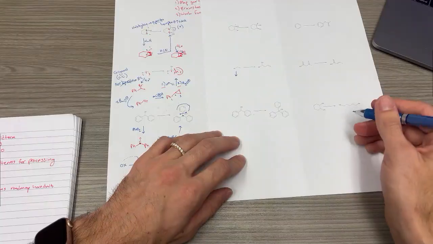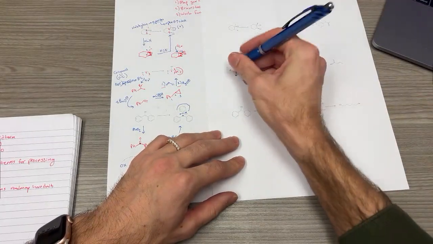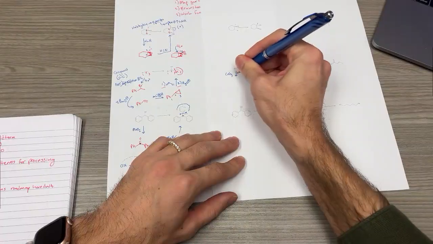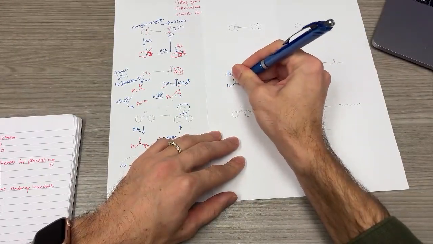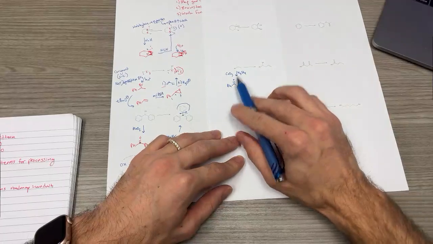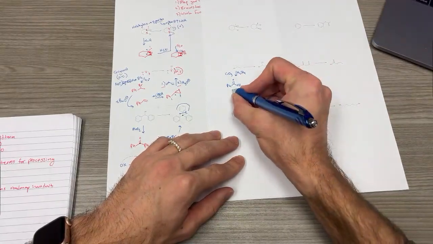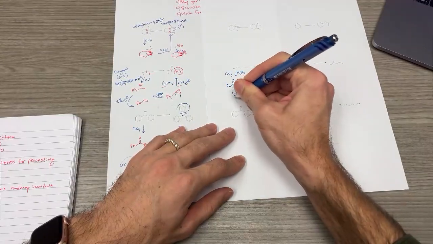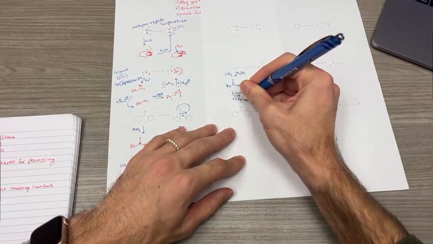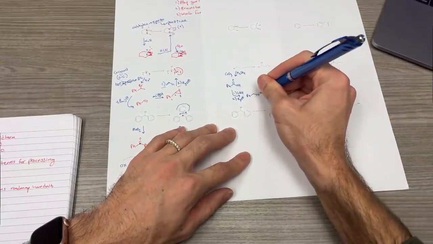Let's say that I had oxidized my starting material to create benzoic acid. This is a section 15 reaction, benzylic oxidation. I then could have reduced my carboxylic acid all the way down to an alcohol.